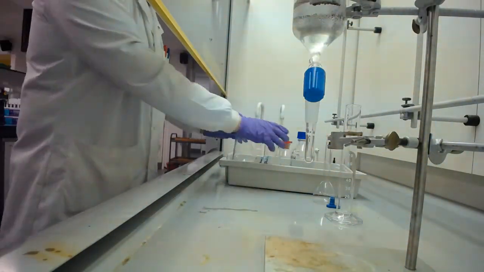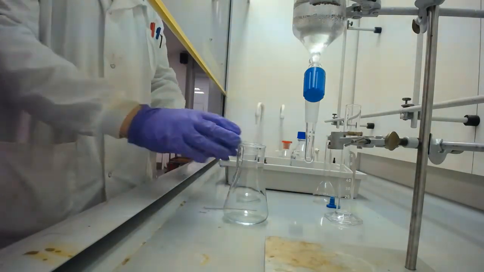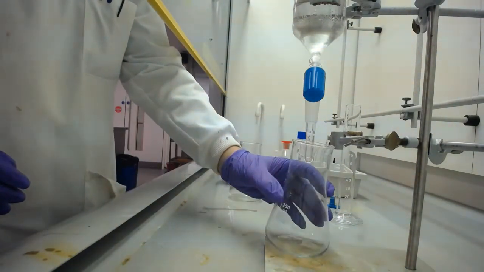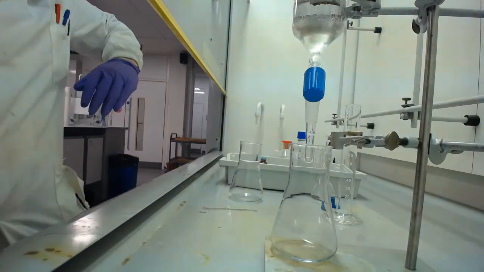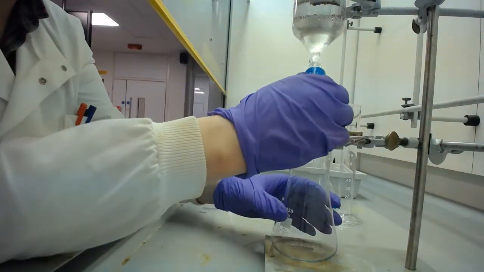So now I can drain off the two phases, making sure that I keep them separate from each other. So I'm just going to sit down so I'm at the right height to do this.